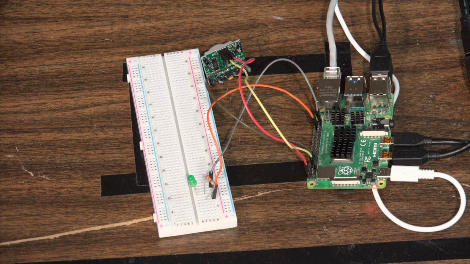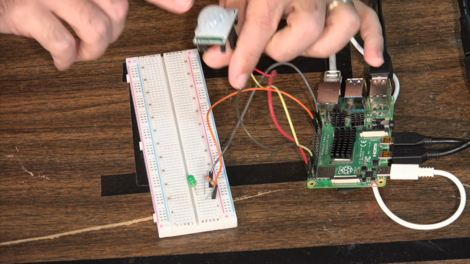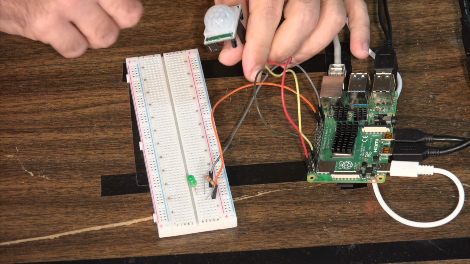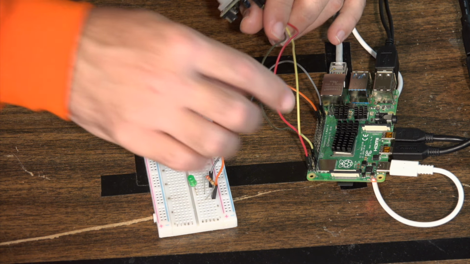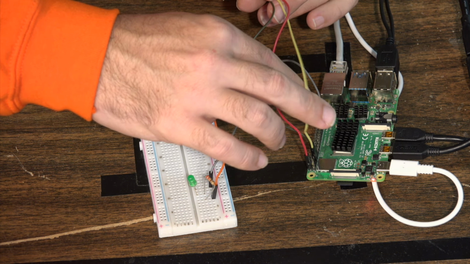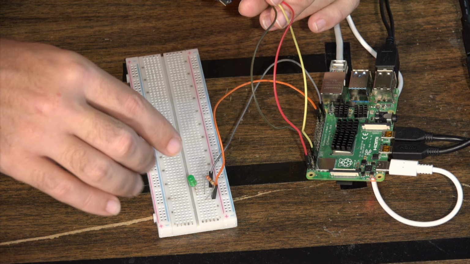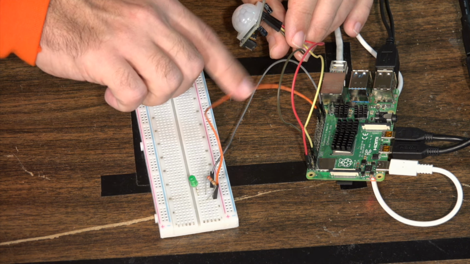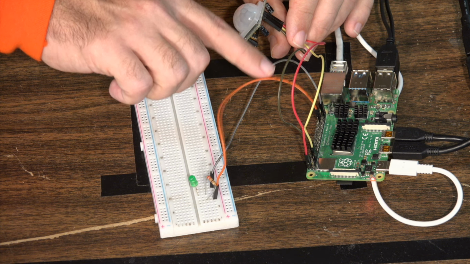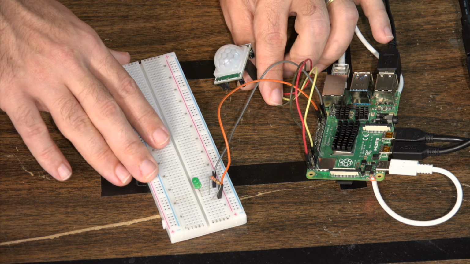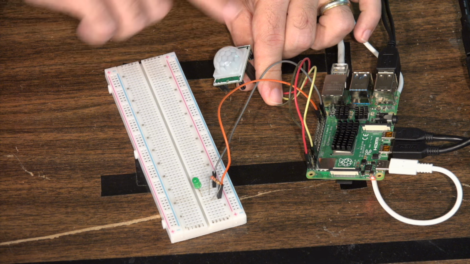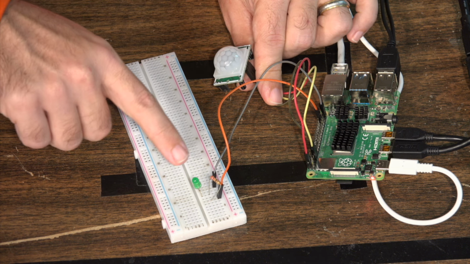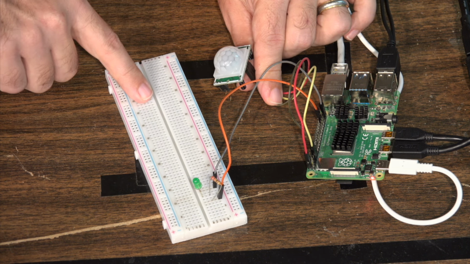So this is the very ugly build for this project, but it does what we needed to do. So basically here, this is where I have my PIR sensor. My PIR sensor is connected for the out down to GPIO pin 4, and then I have the LED, and the LED is being turned on by GPIO pin 16, and basically this is what I built out here. So the PIR sensor is connected to the GPIO pin, and the LED is connected to the GPIO pin.